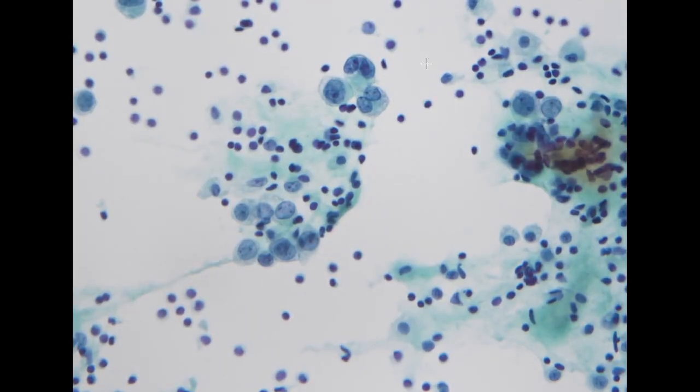The patient had a past history of lung adenocarcinoma, and the clinician suspects recurrence or persistent disease. So in this specimen, again, the tumor cells are very, very scant.